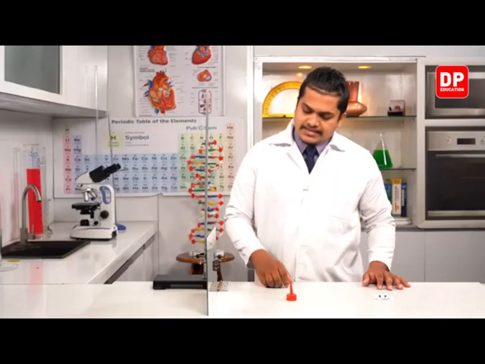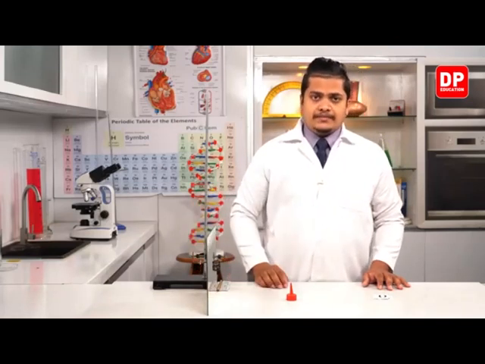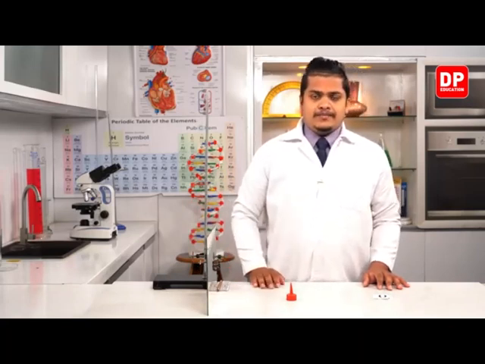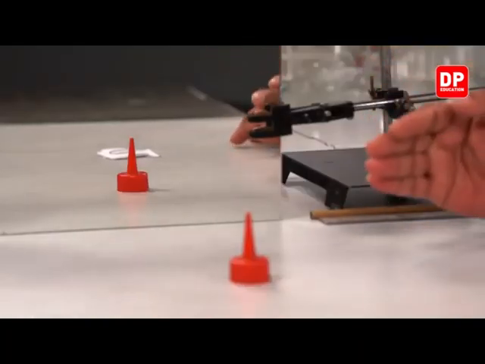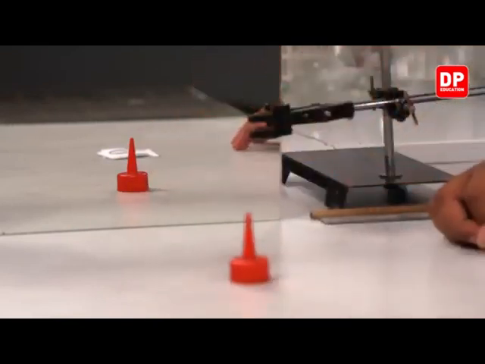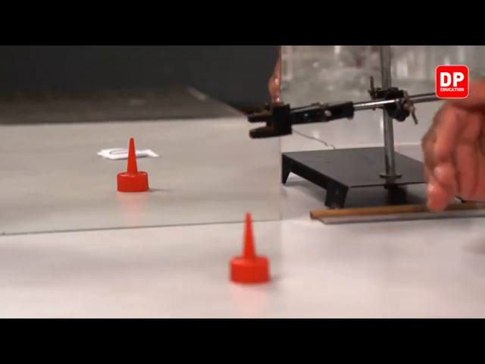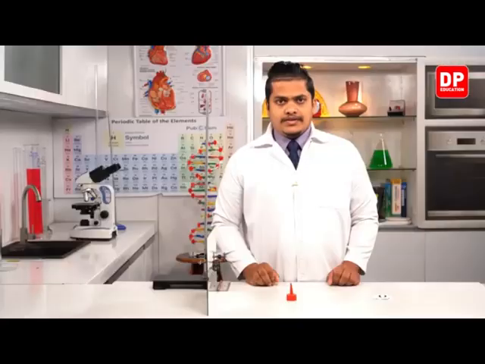Then the other thing is that, my dear children, we won't be able to take this image to a different screen. As you can see here, it's always created inside the mirror. As these images cannot be taken to a separate screen, these types of images created within the mirror are referred to as virtual images. Virtual images.